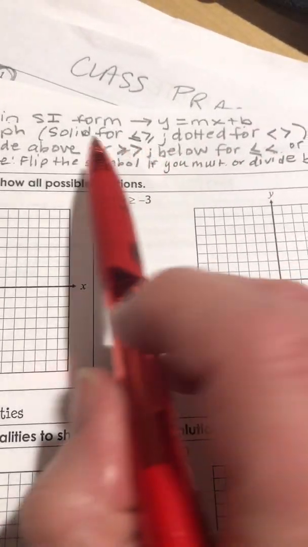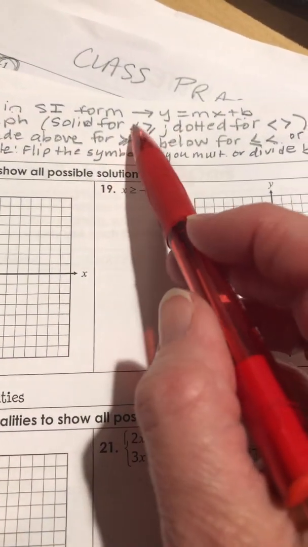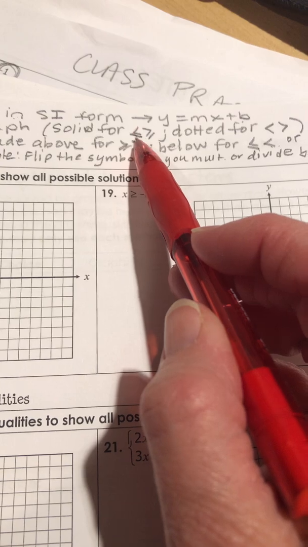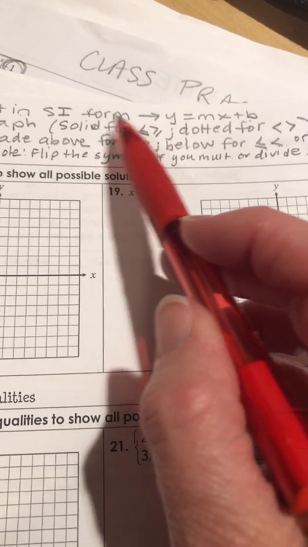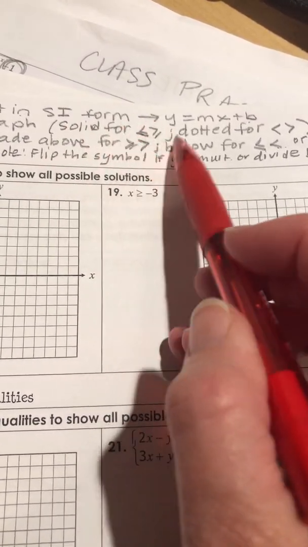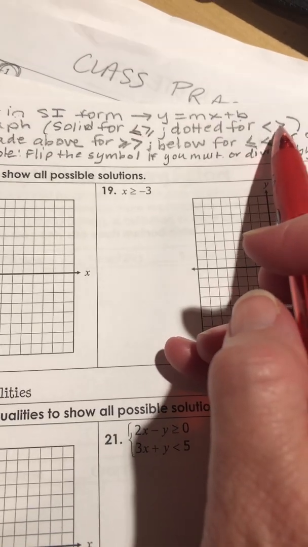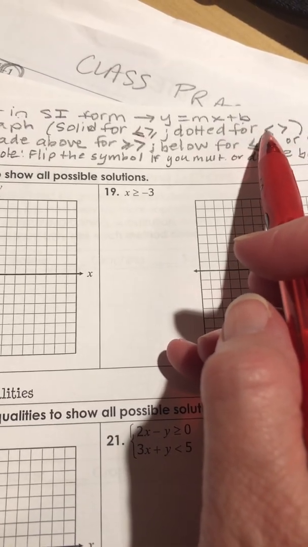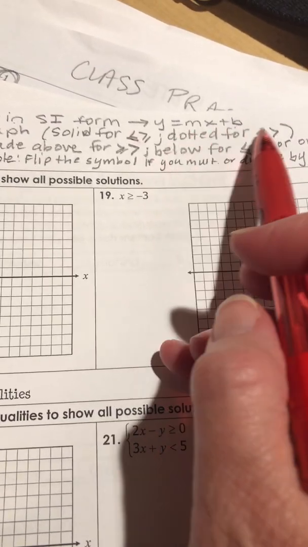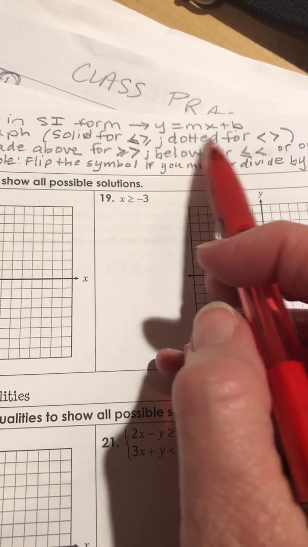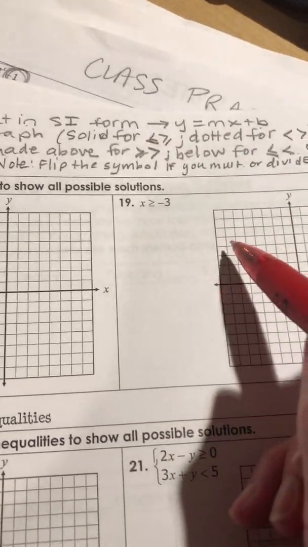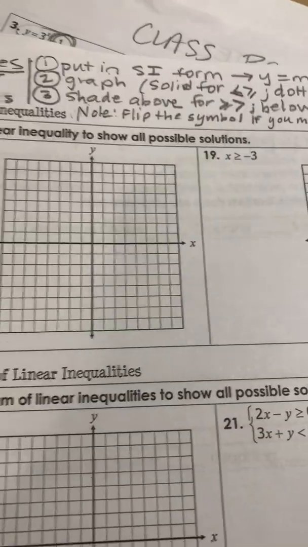A couple things to remember: if you see a greater than or equal to, or less than or equal to symbol, that line is going to be solid. If you see just a less than or greater than, then the line that you create for your graph will be dotted. And then we'll talk about the shading when we get to it.